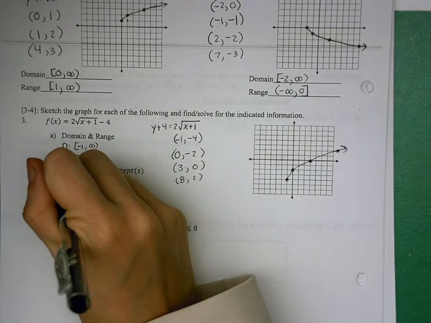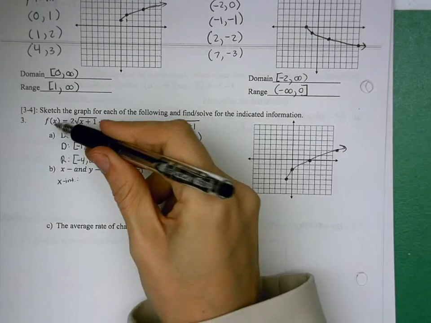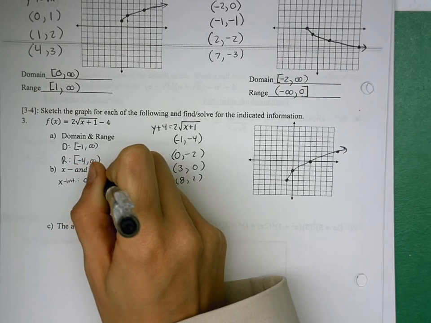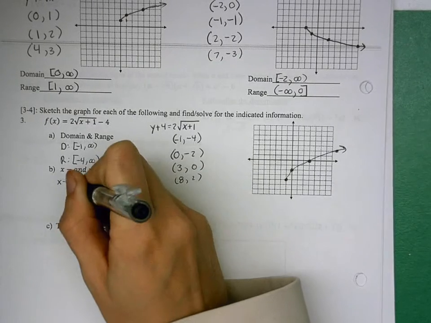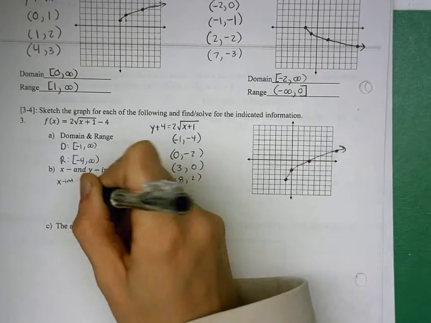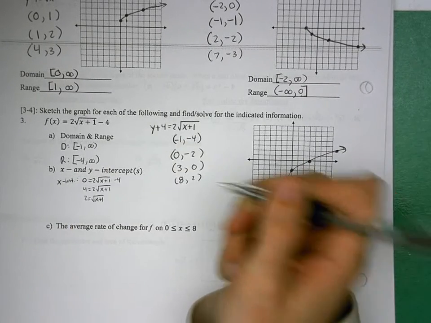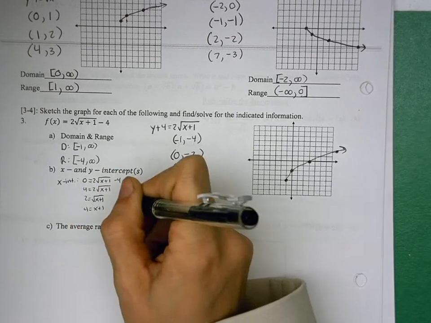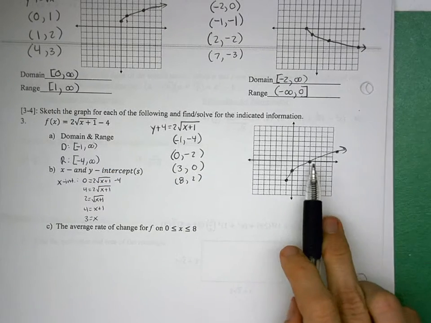X-intercepts. X-intercept, remember, is when y equals 0. So I'm going to be putting 0 into my y spot here. 0 equals 2 root x plus 1 minus 4. So then solving, adding the 4 over, and dividing by 2, we get 2 equals the square root of x plus 1. To get rid of a square root, you square both sides. And subtracting 1, you get that x would be 3 for your x-intercept, which is confirmed by my graph.